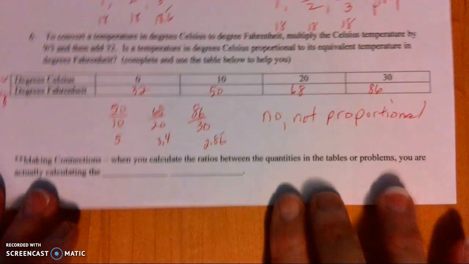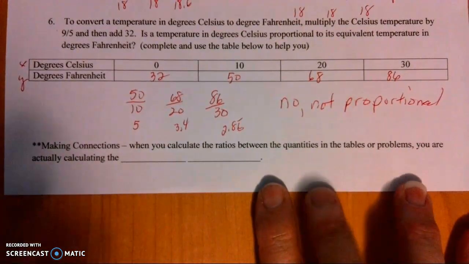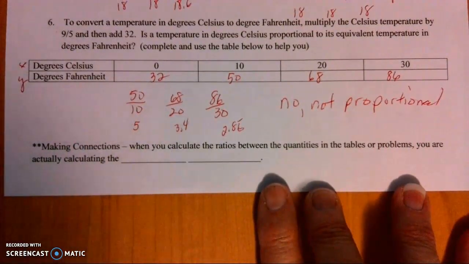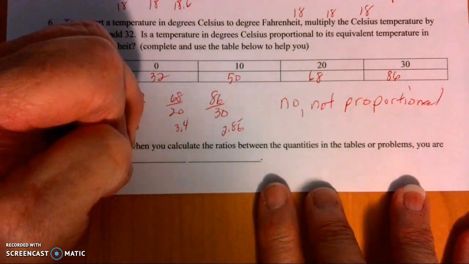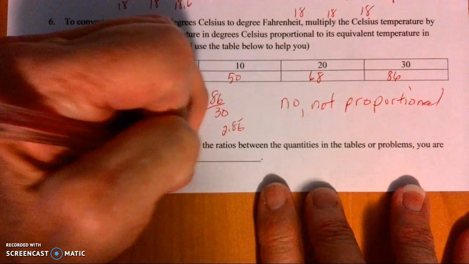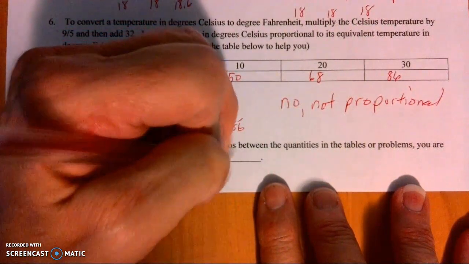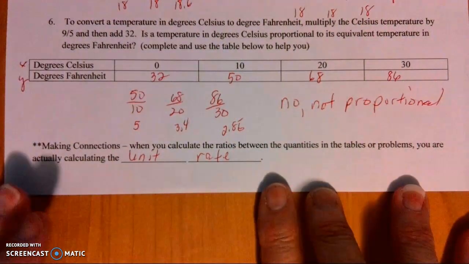So now, let's make a connection here. What you should have realized as we were going through and doing this is when you calculate the ratios between quantities in tables or problems, you are actually calculating the unit rate. That's all we did on all of these problems, is we calculated unit rate.